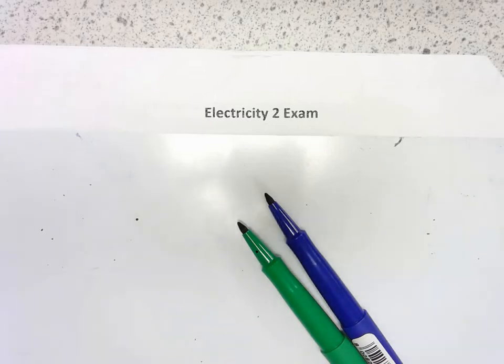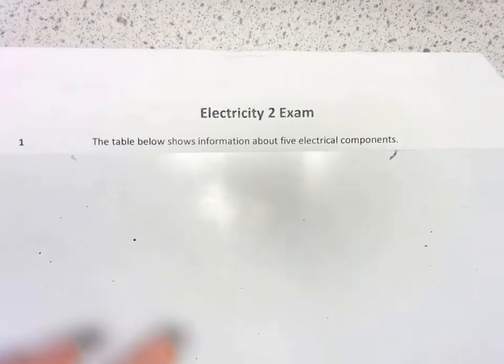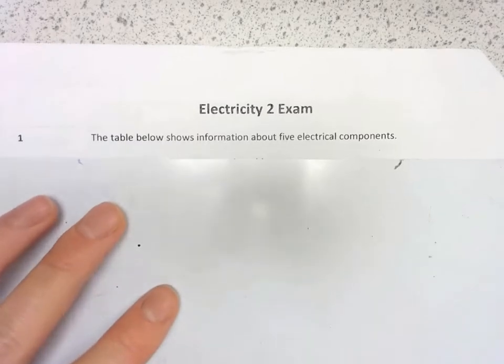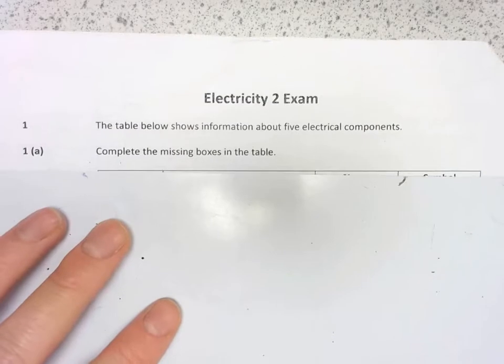Today we're going to mark your homework, which this week was the Electricity 2 exam. What you need is a blue pen and a green pen ready for adding in corrections and annotations. Okay, let's go through the first question. We've got a table with 5 electrical components and we've got to fill in the missing gaps.